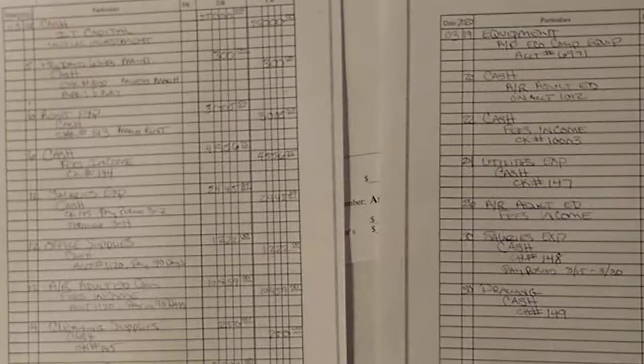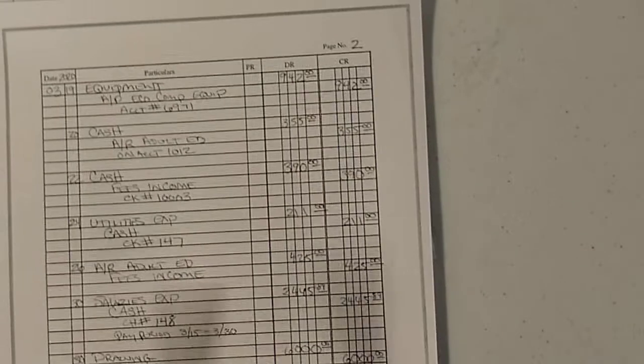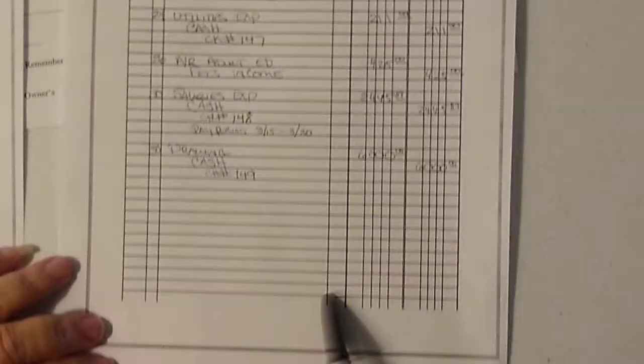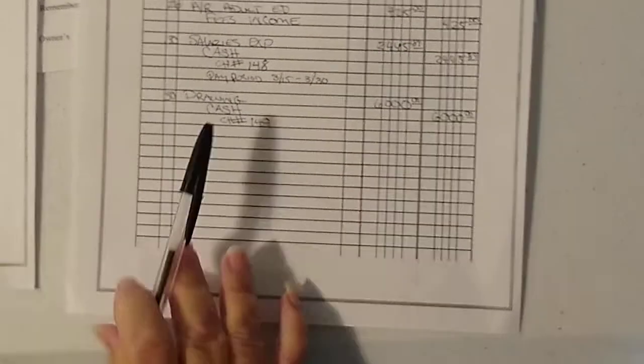And then what we're going to do, now that we're done with our journal, I want you to add your debits and your credits on this page. Put them down here on the bottom, double line it. Add your debits and your credits on this page, double line it, and then add the two pages together, double line that down here. We'll do that.